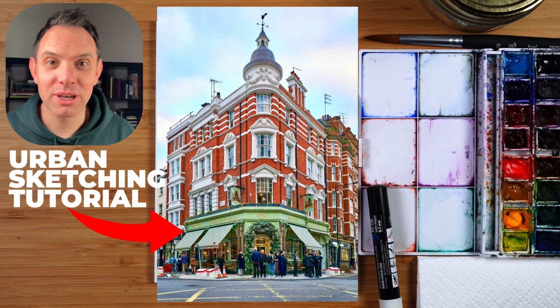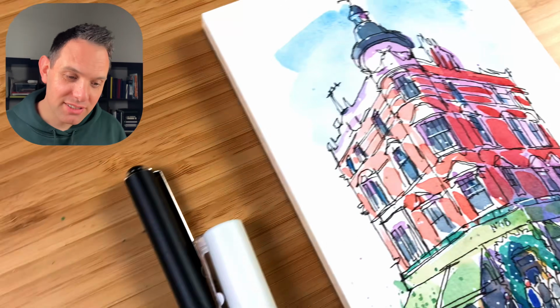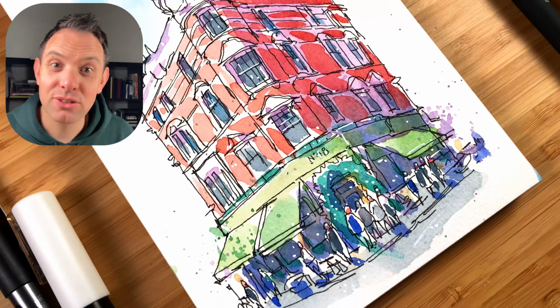Hey, I'm Scotty and thanks for joining me in this tutorial where I'm going to show you how to sketch this London building here in 2-point perspective.